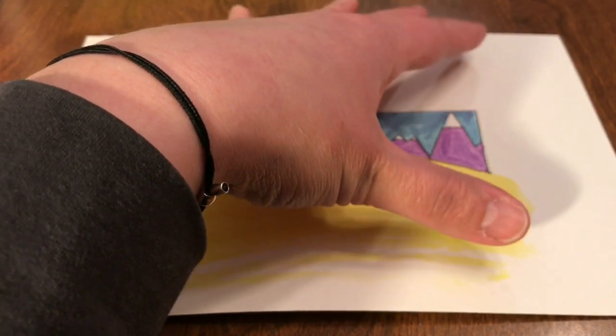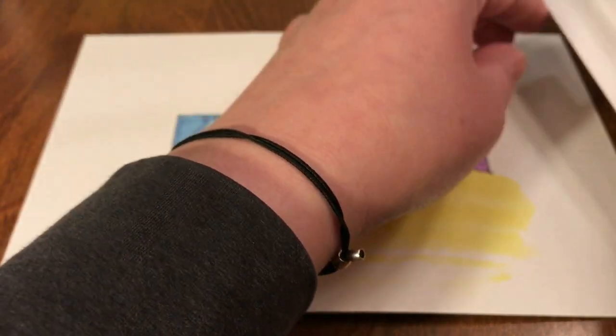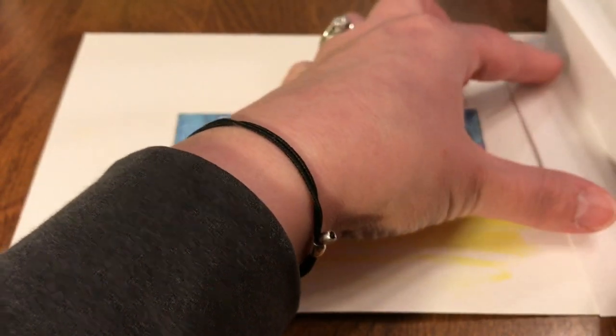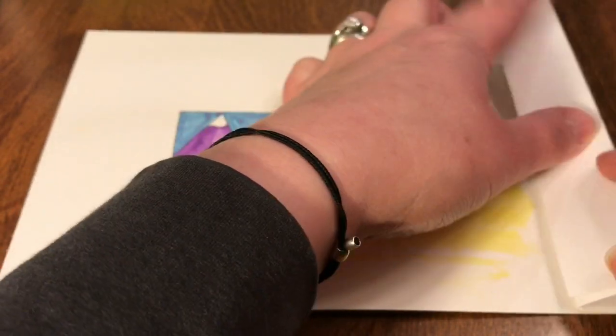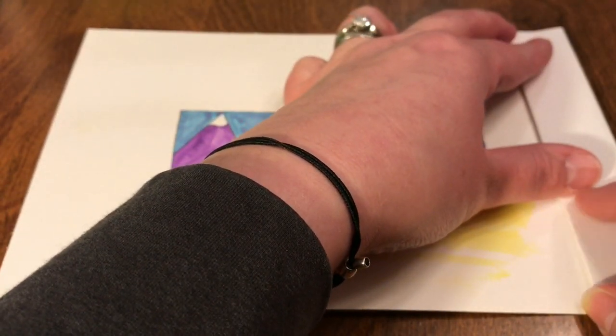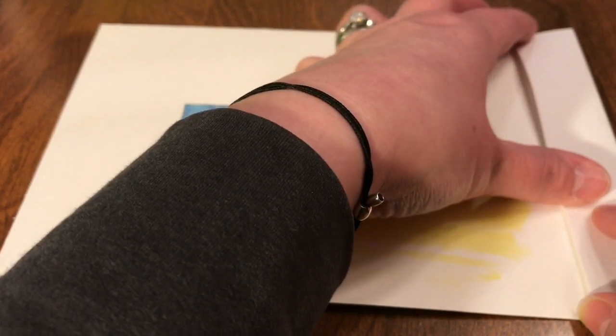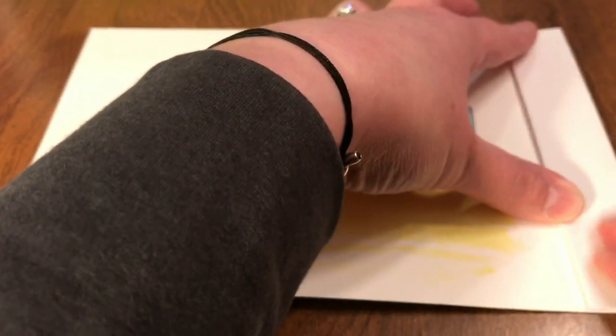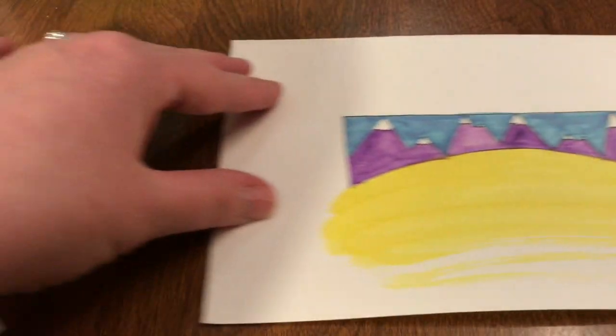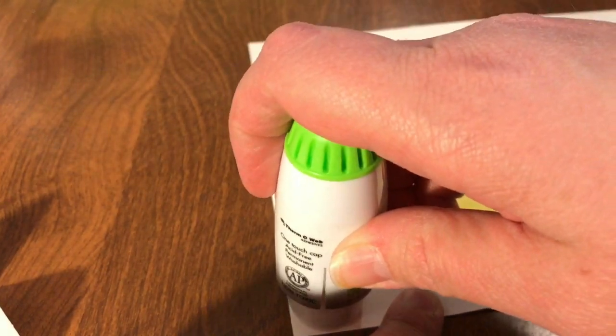I'm going to place glue on one side, match up my edges of my fold to the edge of the paper, and then I'm going to glue the other side.